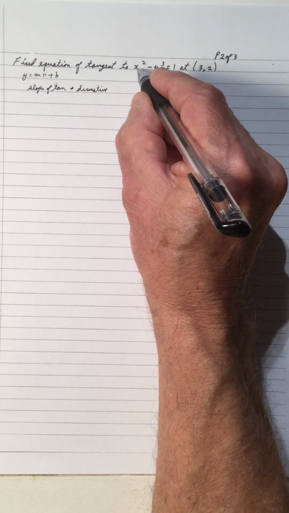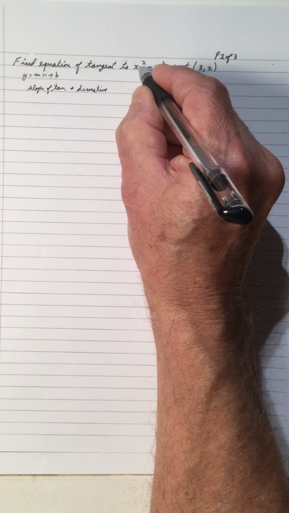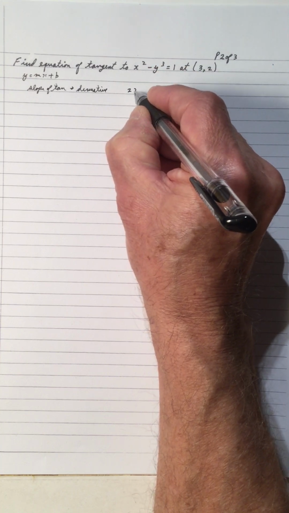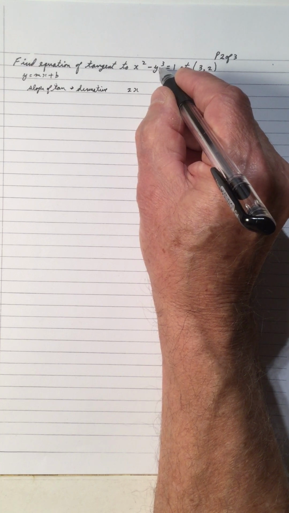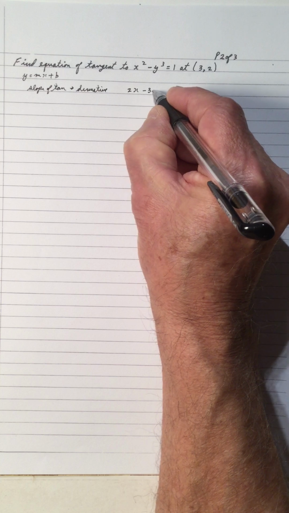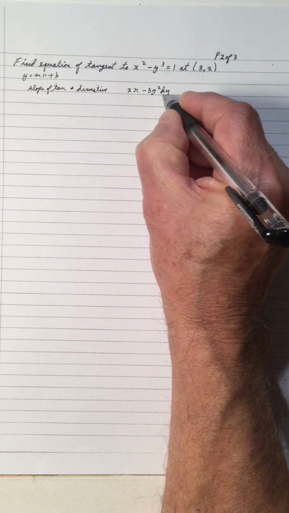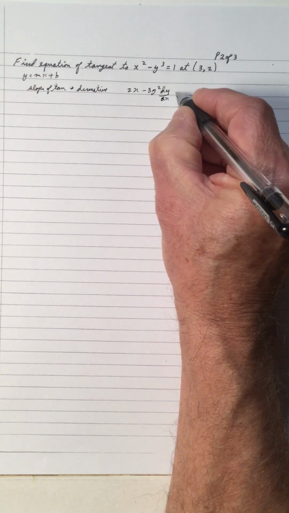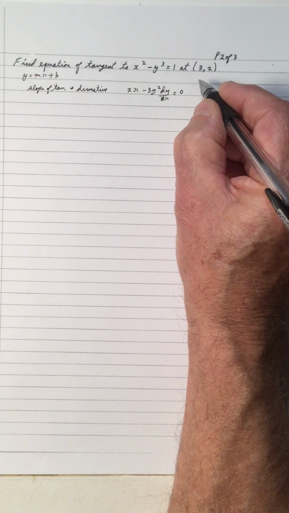The derivative of x squared is 2x. The derivative of negative y cubed with respect to x is negative 3y squared dy dx. And the derivative of a constant is 0.